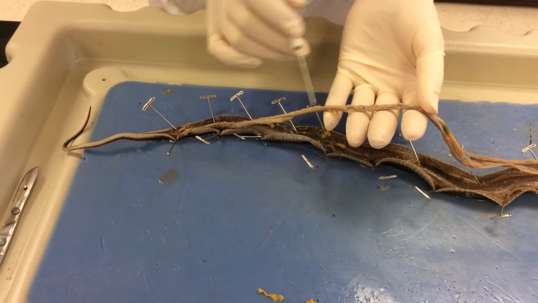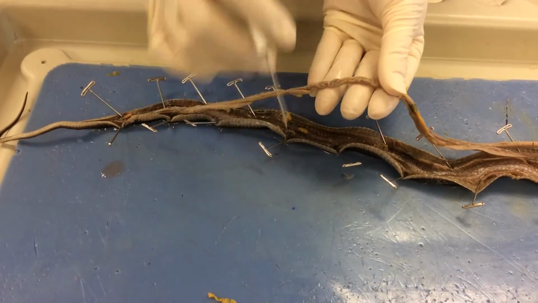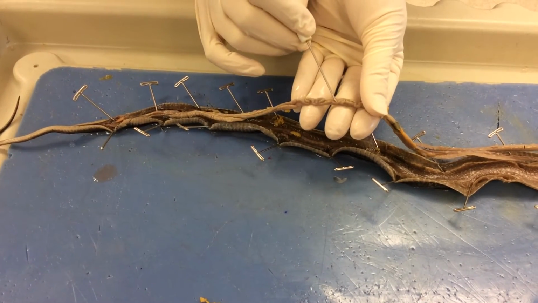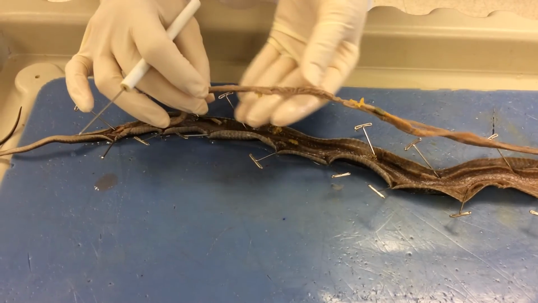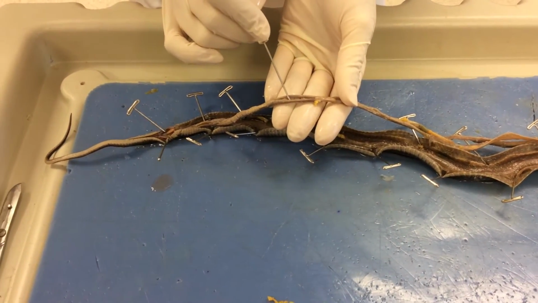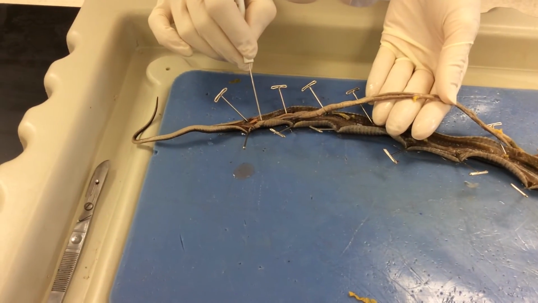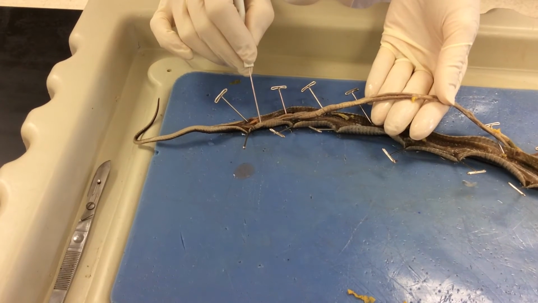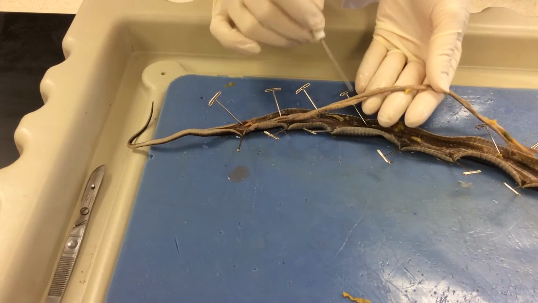You can see this structure right here, which has a matching counterpart on the other side of the small intestines, and these are the testes, so this makes this a male. The testes is connected to the squiggly little line called the vas deferens that travels all the way down to the bottom of the cloaca, where the sperm will then exit out the hemipenes, or the hemipene.